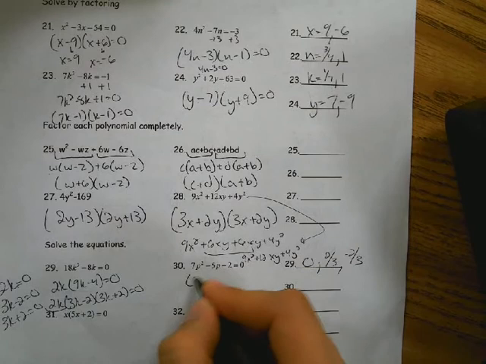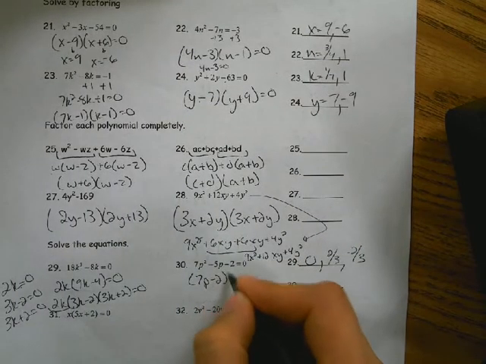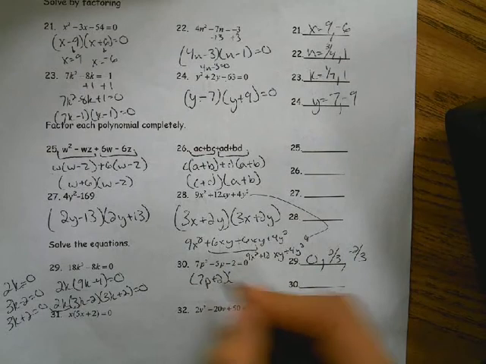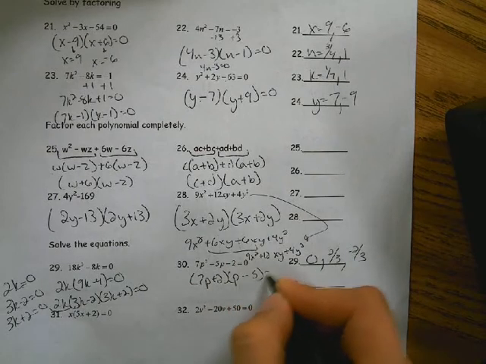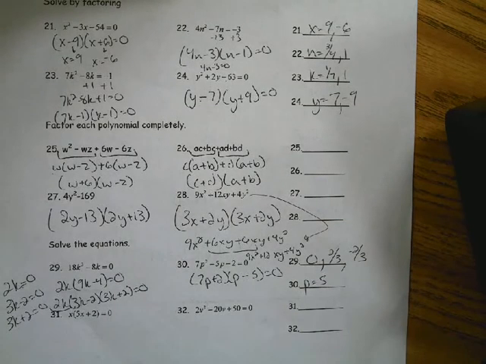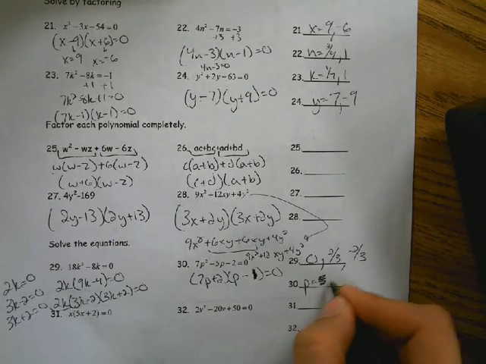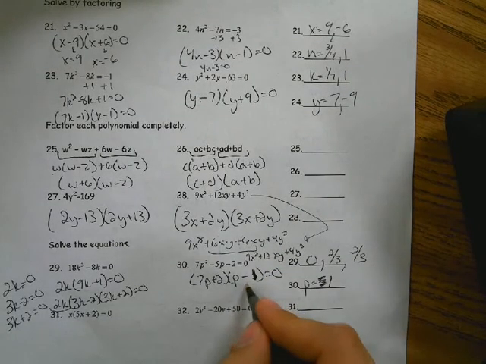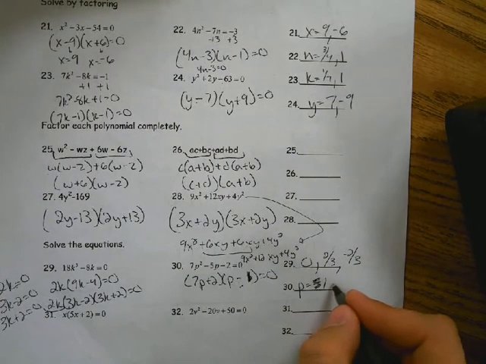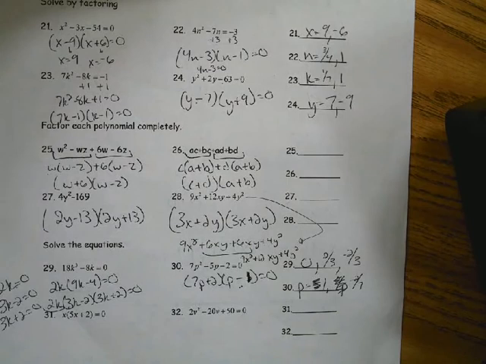Factor out your polynomial first. I'll get 7p minus 2. Oh, is that plus 2? Yeah, that's going to be plus 2. And then p minus 5. You'll get two answers. P will be positive 5 from that answer, or P will be negative 2 over 7. And I'm just having trouble writing today. Negative 2 over 7 for that last one.